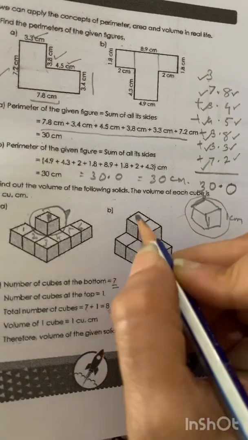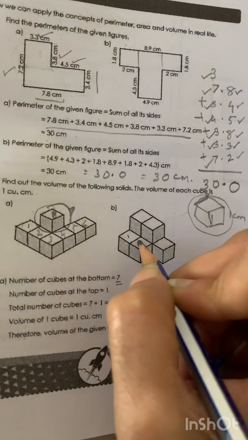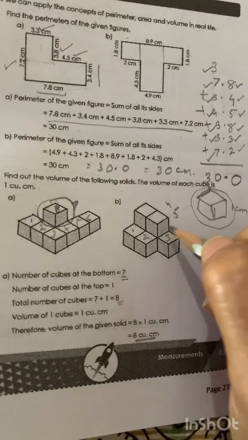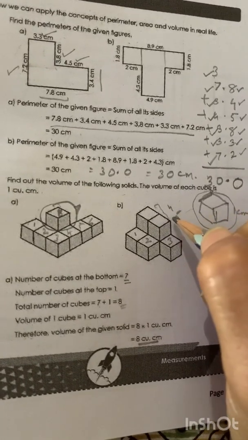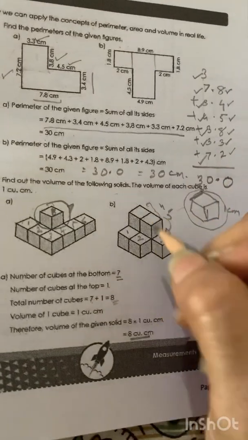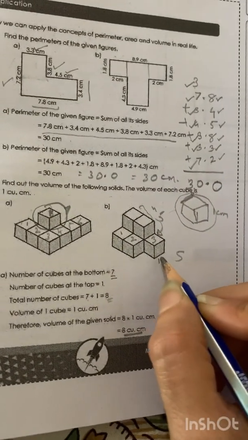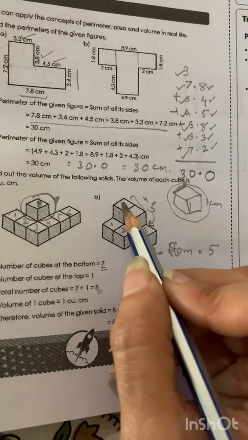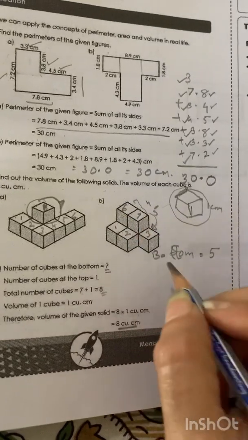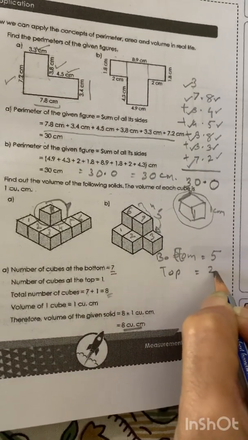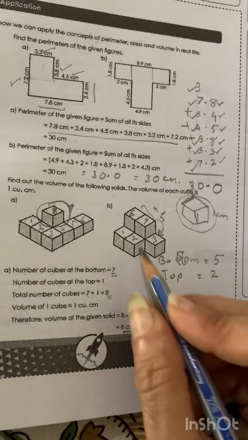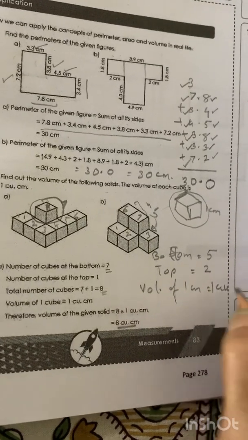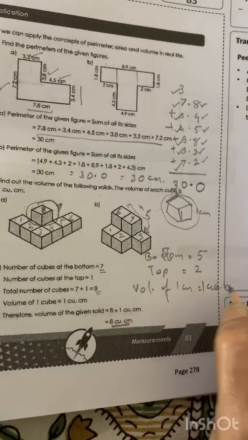Similarly here, how many blocks are at the bottom? 1, 2, 3, 4 and 5, they are below this 2. So 5 at the bottom, and at the top we have 2. The volume of one cube is 1 cubic centimeter.